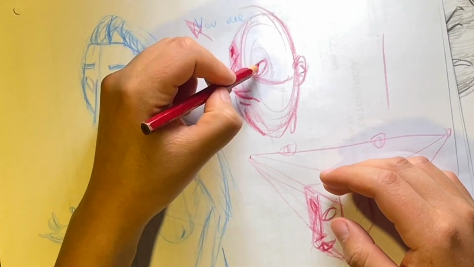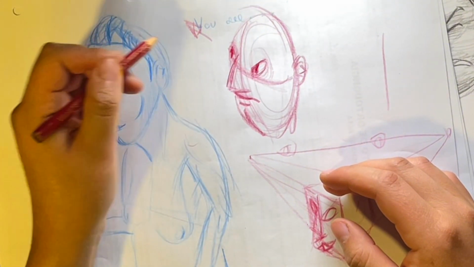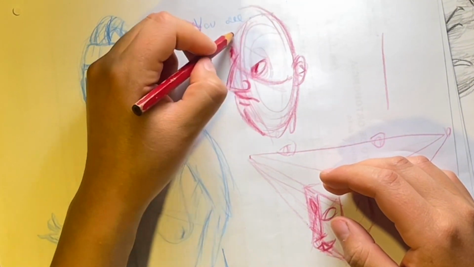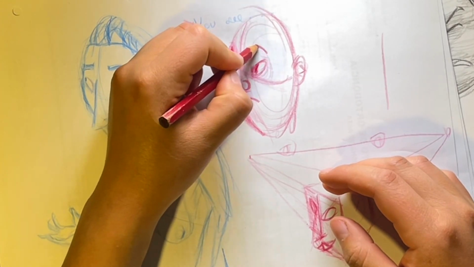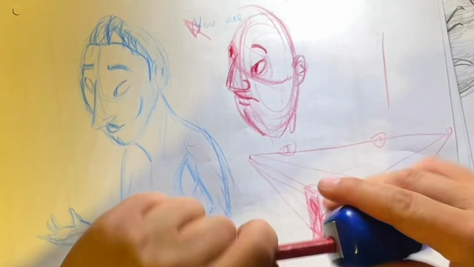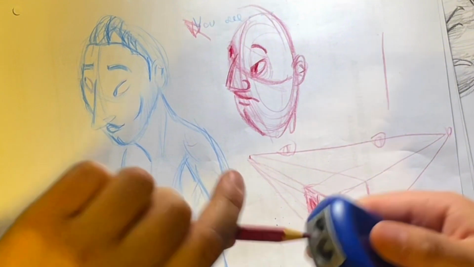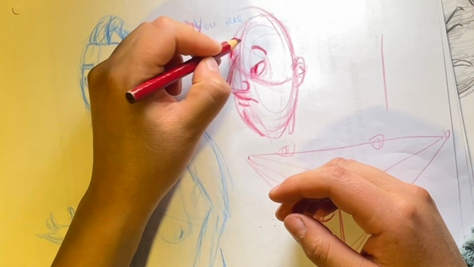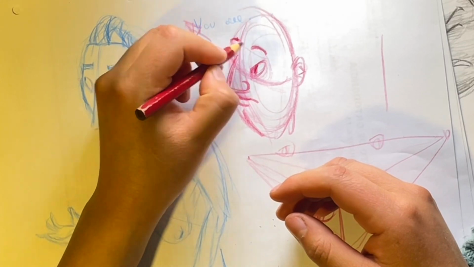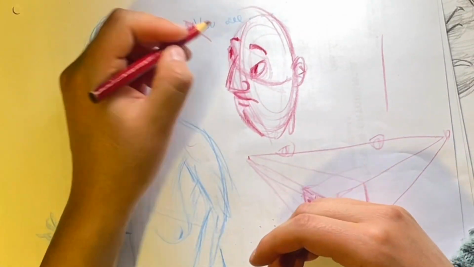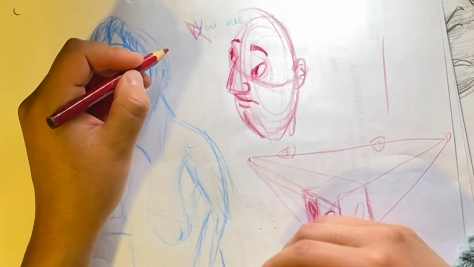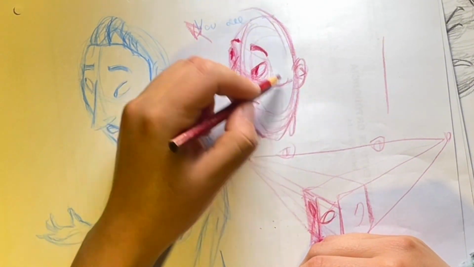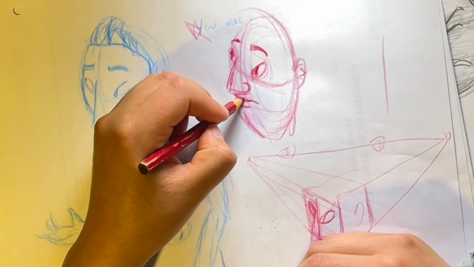So yeah, it's not easy. It's kind of hard to do a face in perspective. Maybe I should... you know, because the mouth is in perspective too.